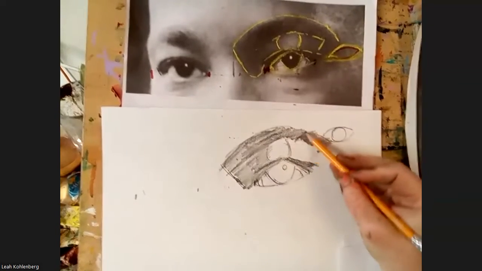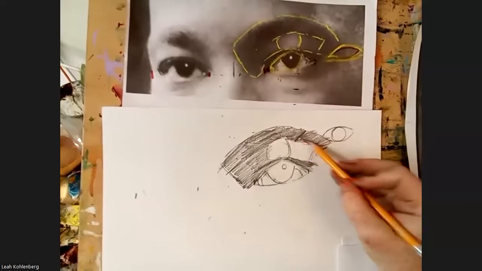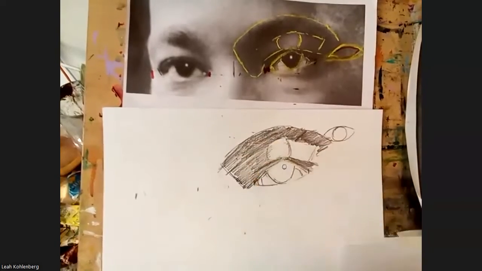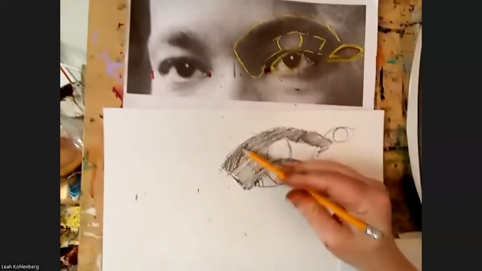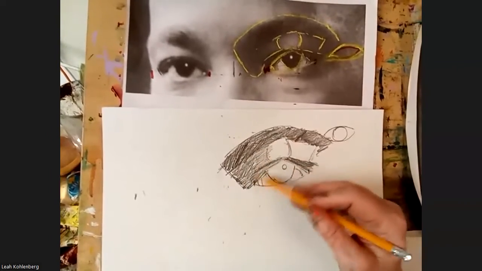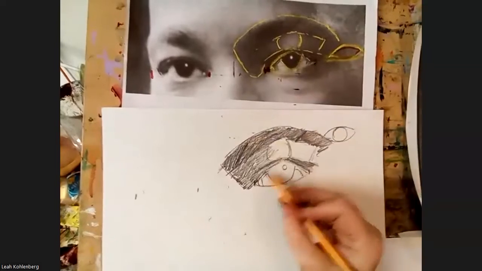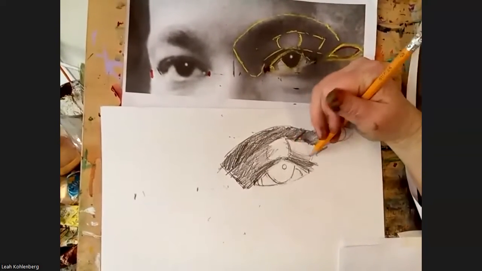Notice that if 5 is darkest and this is lightest, the eyebrow is like a 5. The dark shadowy areas can be either a 5 or, as it gets closer to here, more like a 4. So it's a little bit lighter, not too much.